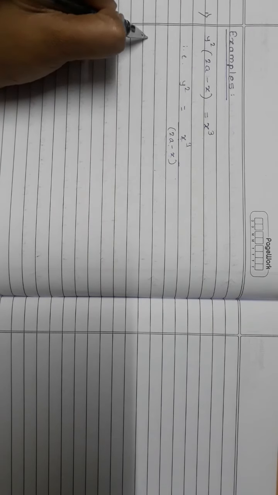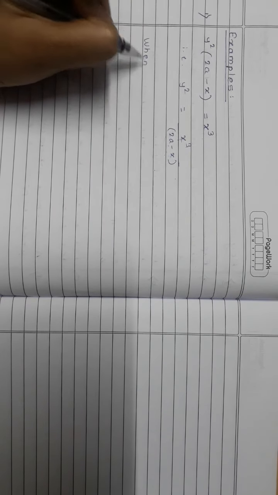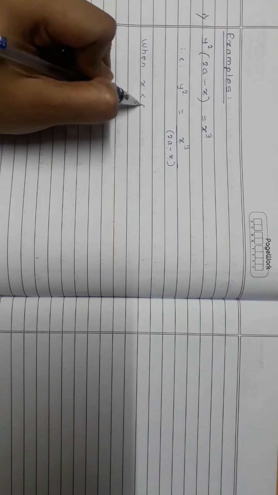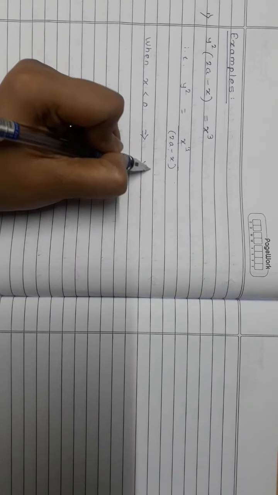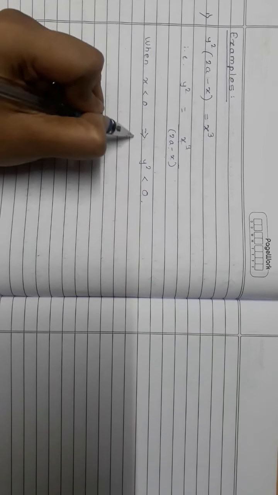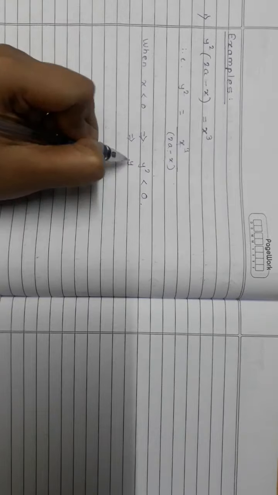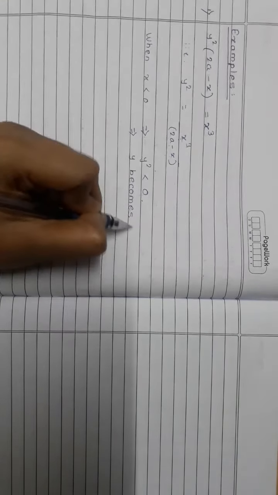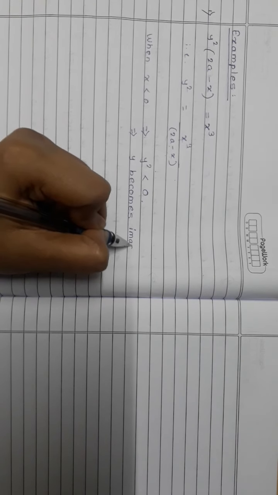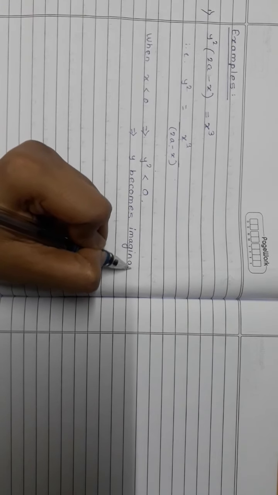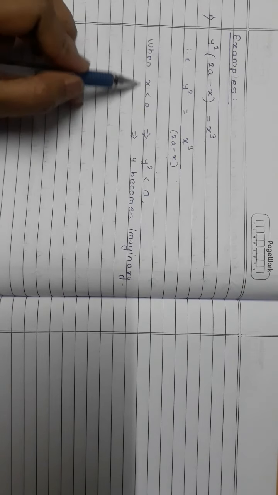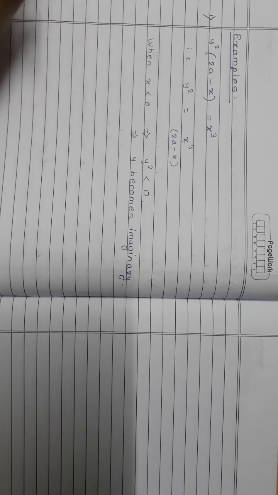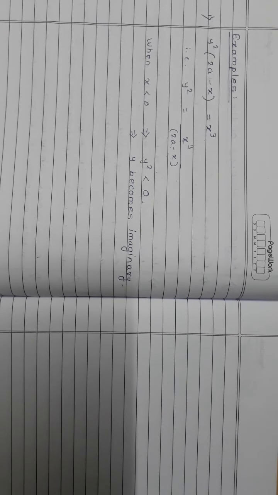So what is the first condition you got here? When x is less than 0, what happens with y square? y square also becomes less than 0, right? So that means y becomes imaginary. So I cannot include the x less than 0 part in my diagram, right?